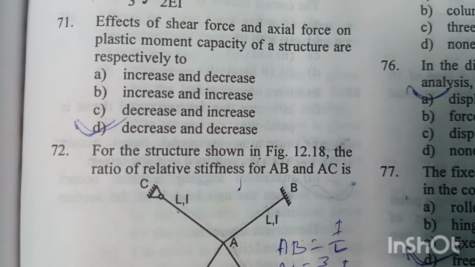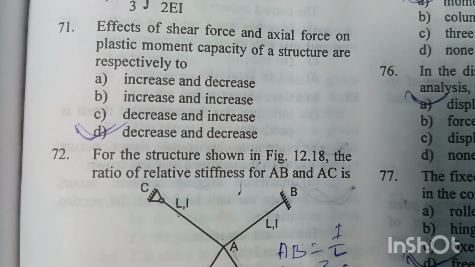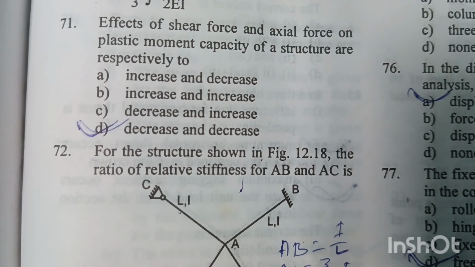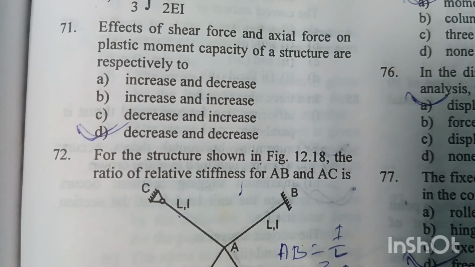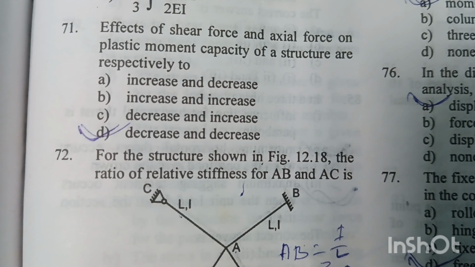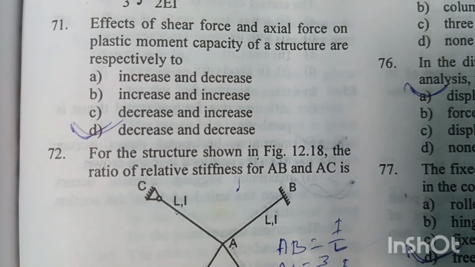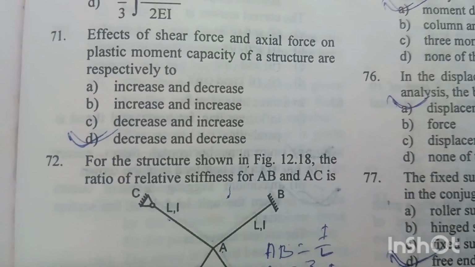And axial force will also reduce the plastic moment capacity, because when the axial force is present, a portion of the cross section will be used to resist the forces, reducing the area available to resist the bending moment plastically. So plastic moment capacity will reduce in effects of shear force as well as axial force. Option D is right answer.